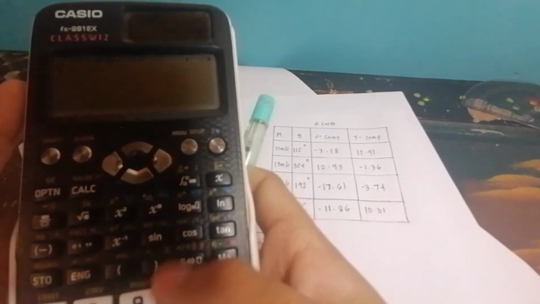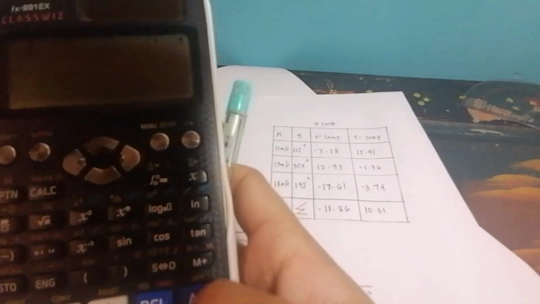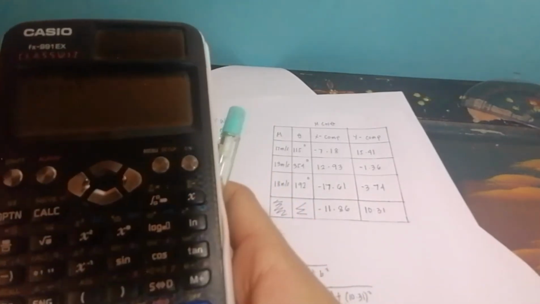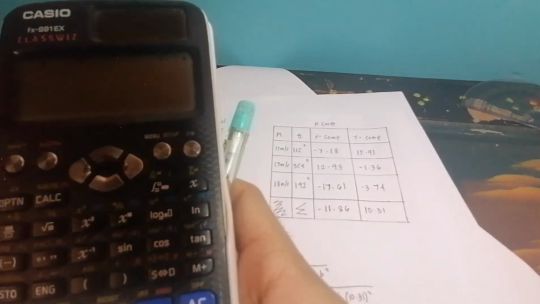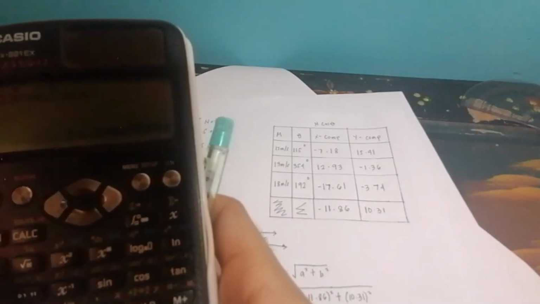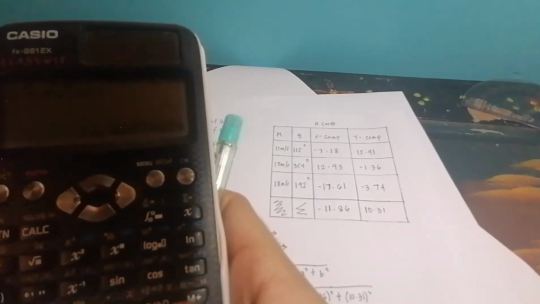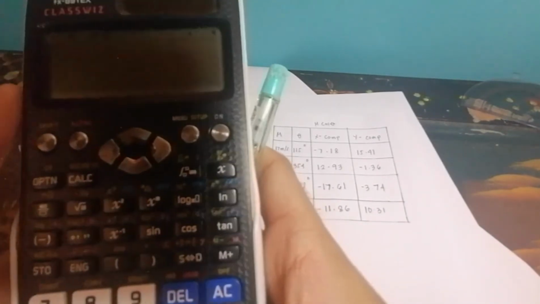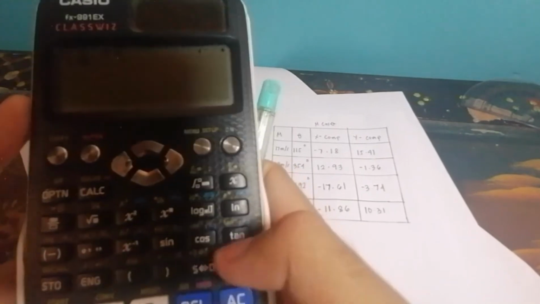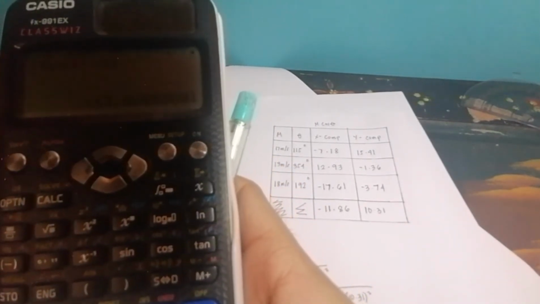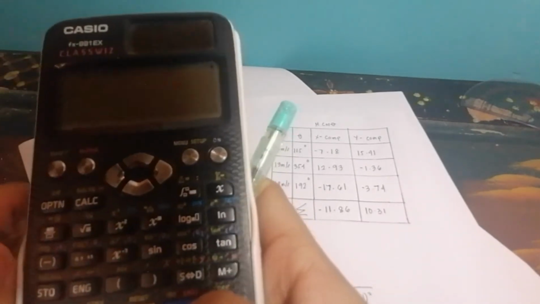The next one is 13 cosine 354 equals 12.93. So that's our second x component. The third and last x component is 18 cosine 192 equals negative 17.61.